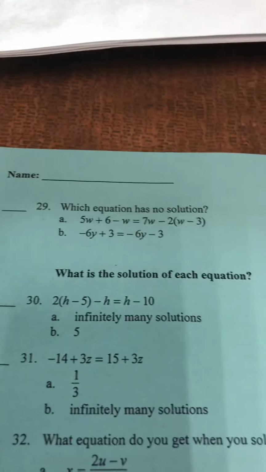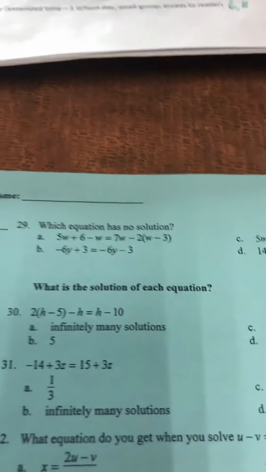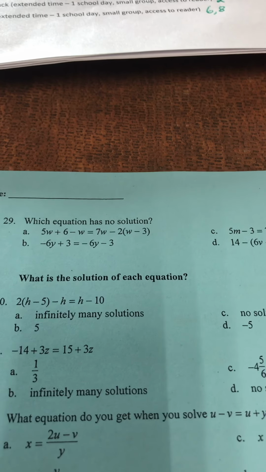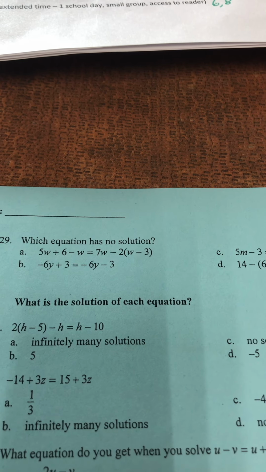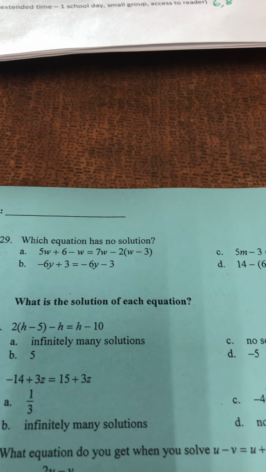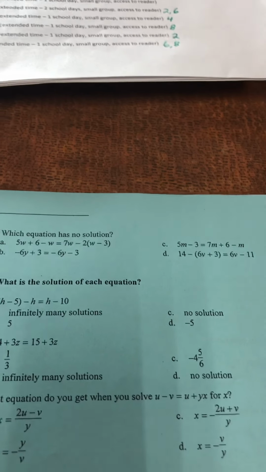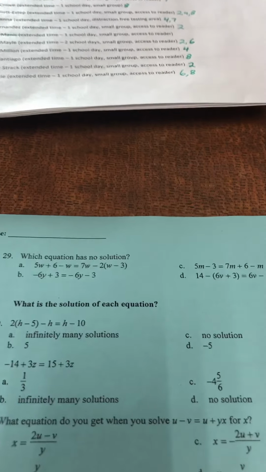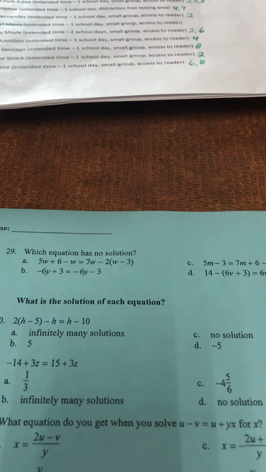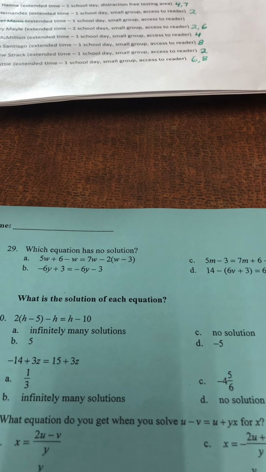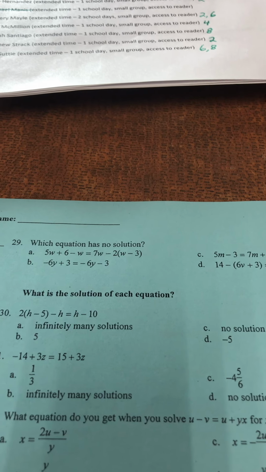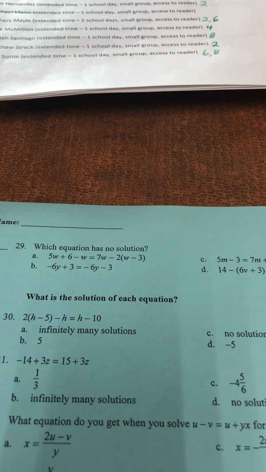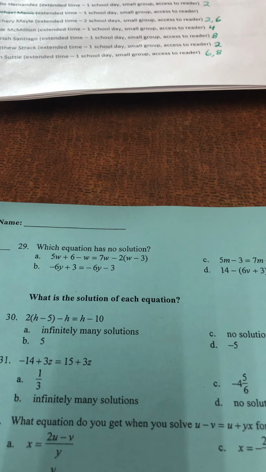Number 29, which expression has no solution? That means it would actually get rid of the variable on both sides, okay? So the variable will just disappear. And let me tell you, it's either going to be A or D on this one also, because I could already tell B and C would not work out that way.